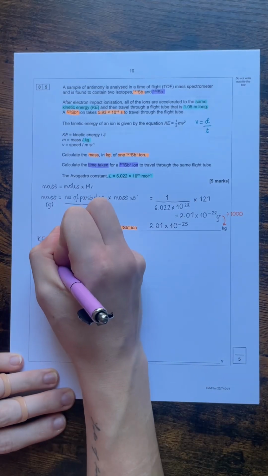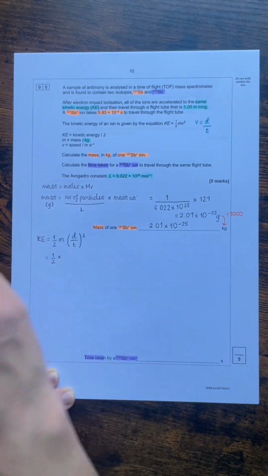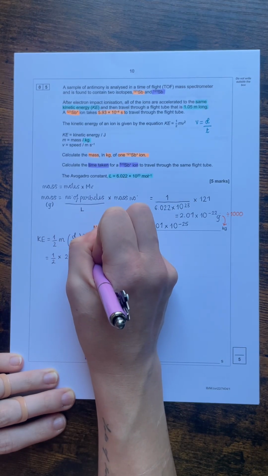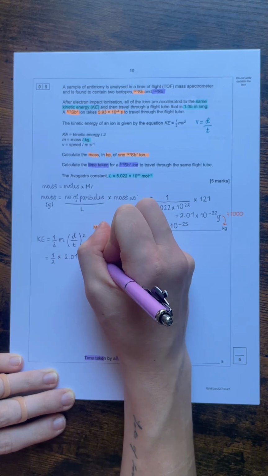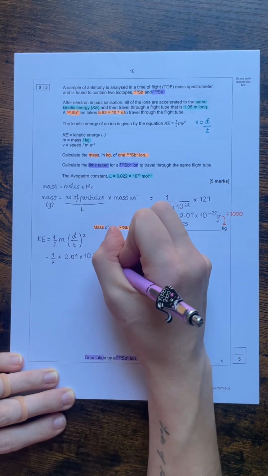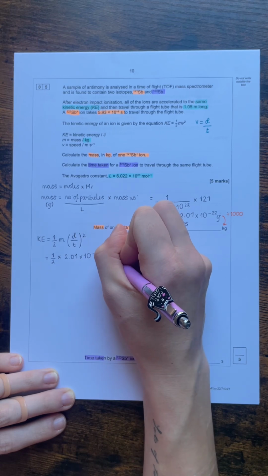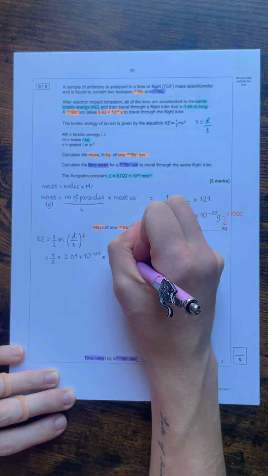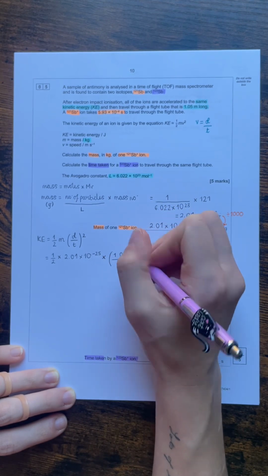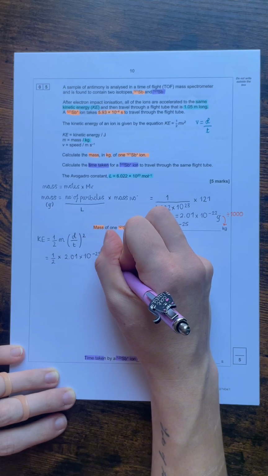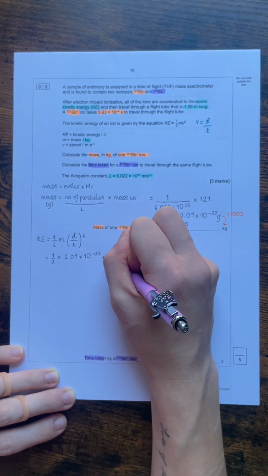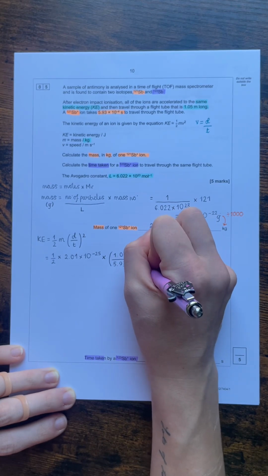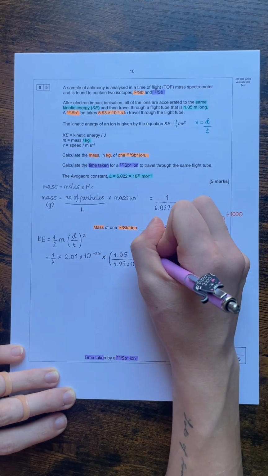So that is going to be a half times 2.01 times 10 to the power of minus 25, the mass of the 121 ion, and then we're going to be timesing that by the distance, which is 1.05 meters, and the time it takes for the 121 ion to travel through the flight tube, which is 5.93 times 10 to the minus 4. And then all of that in that bracket, which will give us the velocity, then needs to be squared.